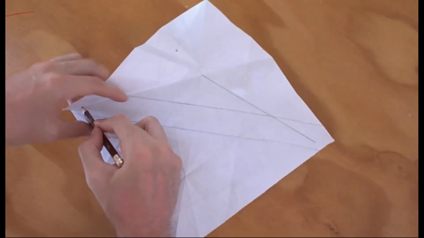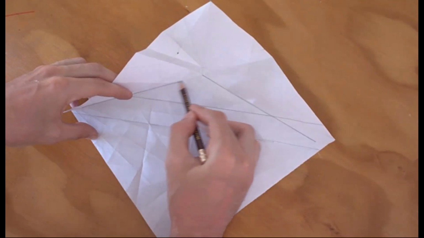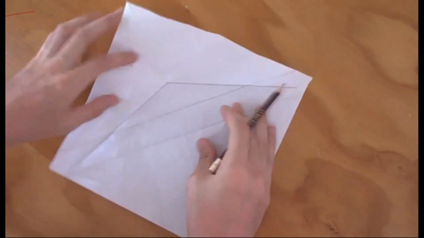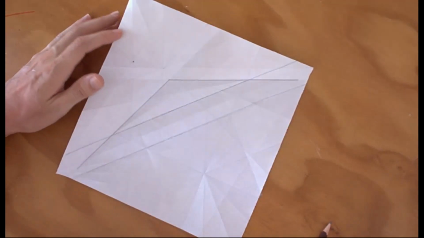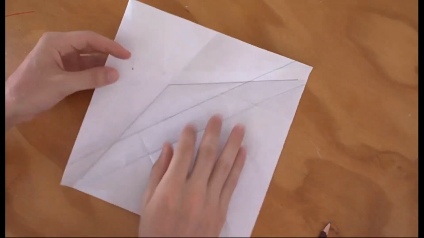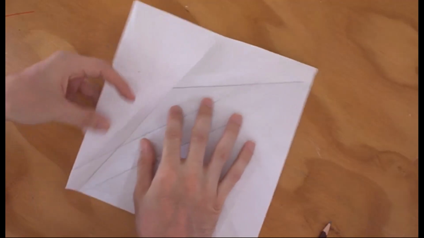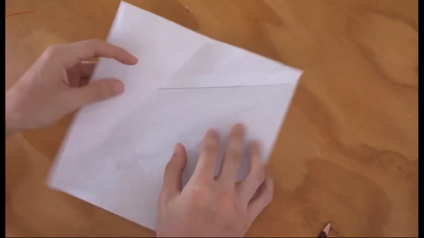Oof, that was a good sigh. Sorry, I put it on mute. No, I like the size. It makes me feel that something's happening. You're actually making an effort. The hands and the brain are doing the work.